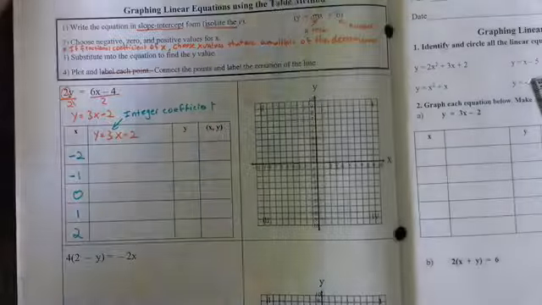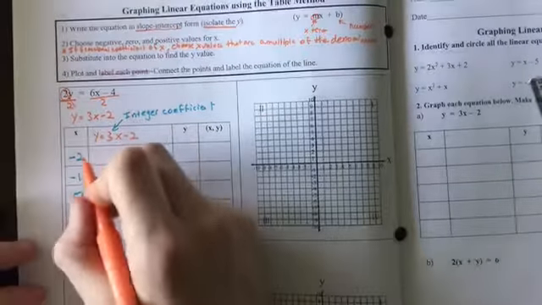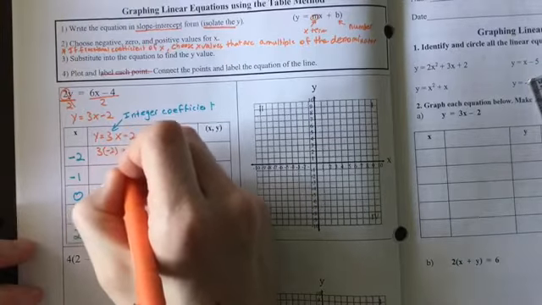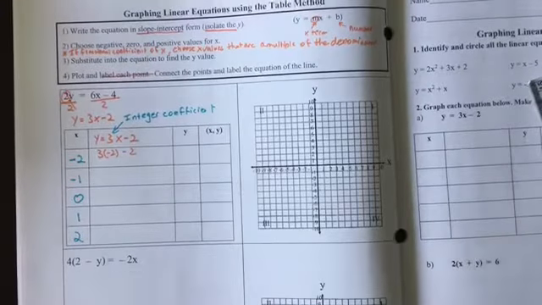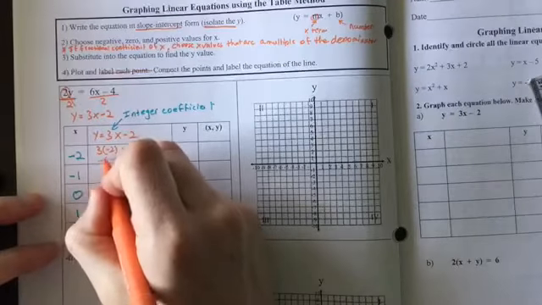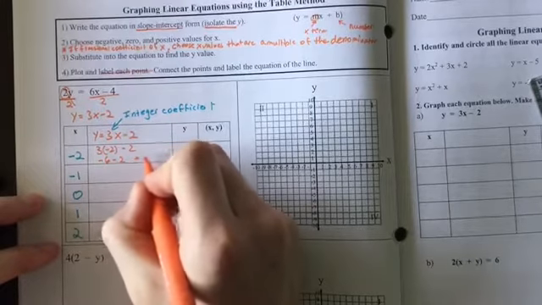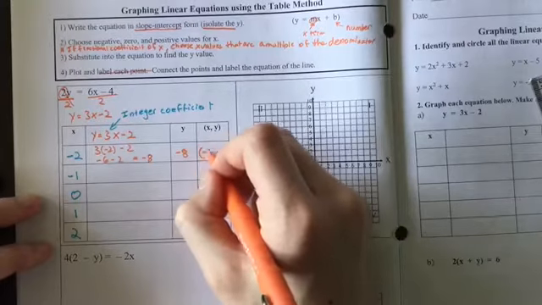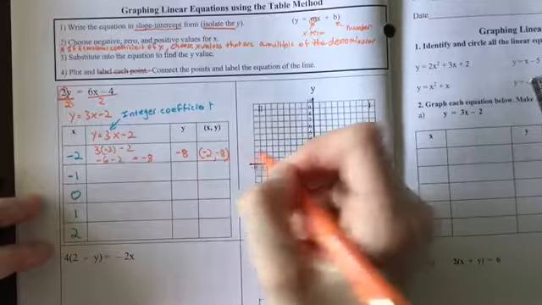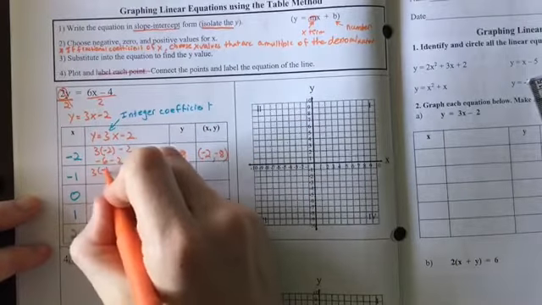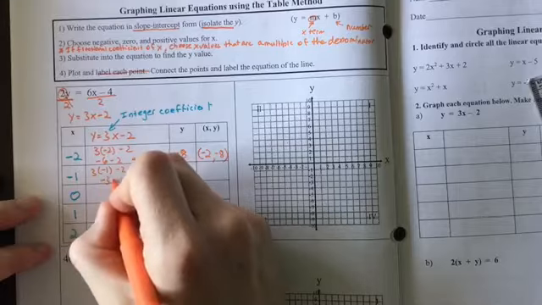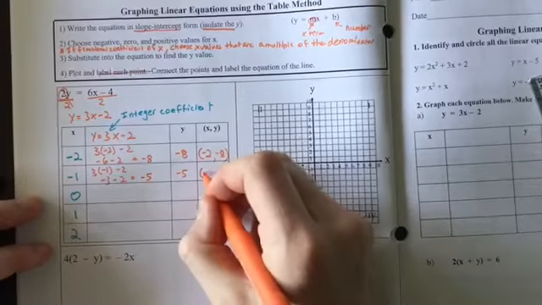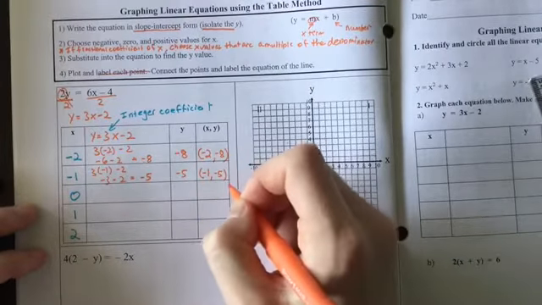Okay. So now we'll just go to our equation. We're going to substitute in for x and simplify to find what y is. So 3 times negative 2 minus 2. And if you don't have enough space, you want to use a piece of scrap paper. So 3 times negative 2 is negative 6. Negative 6 minus 2 is negative 8. So our y is negative 8, which makes our first point to plot negative 2, negative 8. And we keep going. Substitute in now negative 1. 3 times negative 1 is negative 3. Negative 3 minus 2 equals negative 5. So that's going to be negative 1, negative 5.